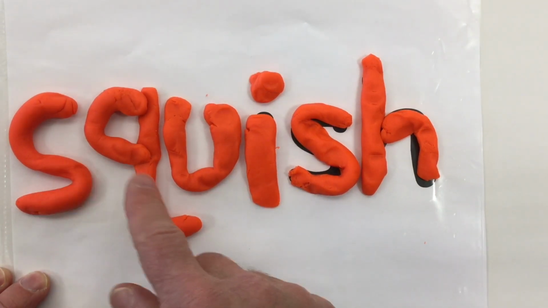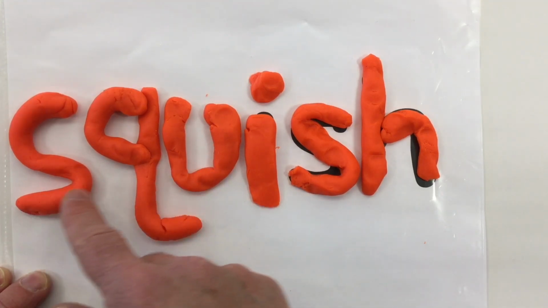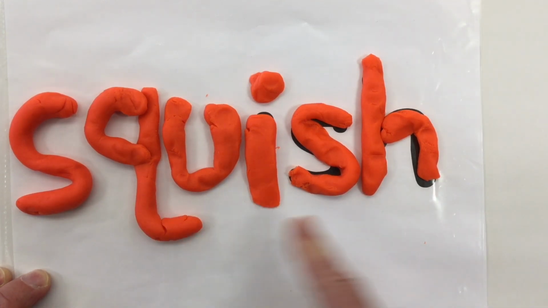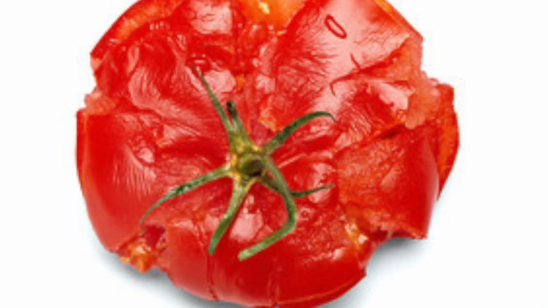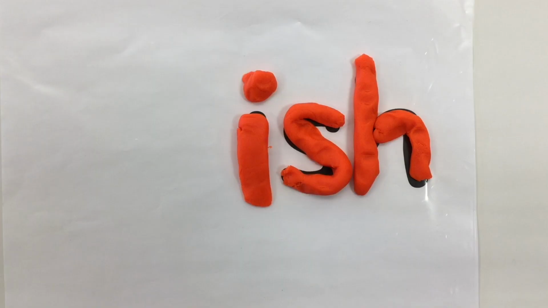If I add an S-Q-U in front, I get squish, squish a bug, squish. Whoa, wait, buddy, watch out where you're stepping! Open the door, I'm getting squished. Open the door.